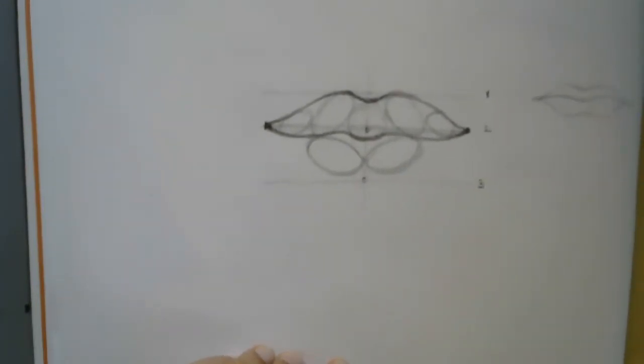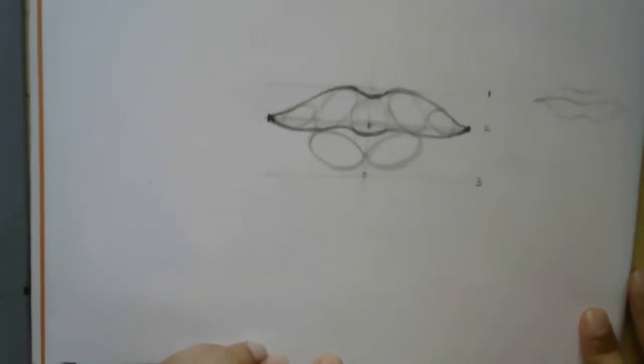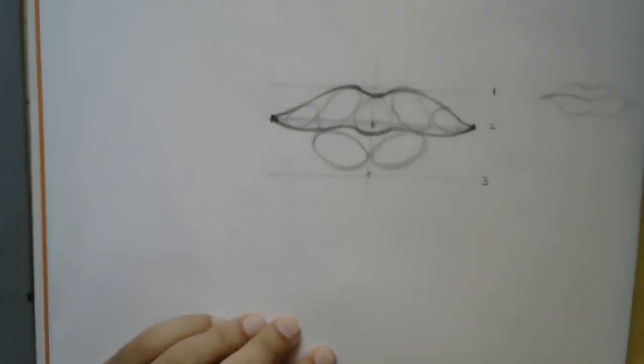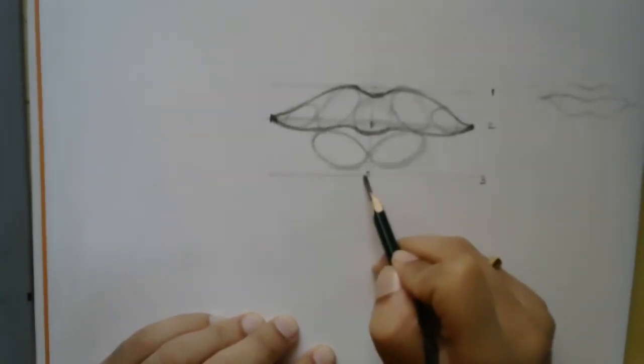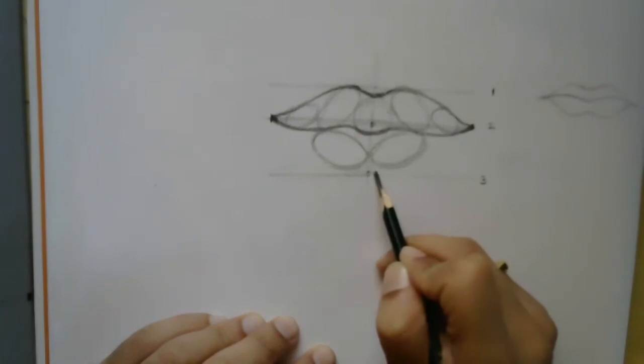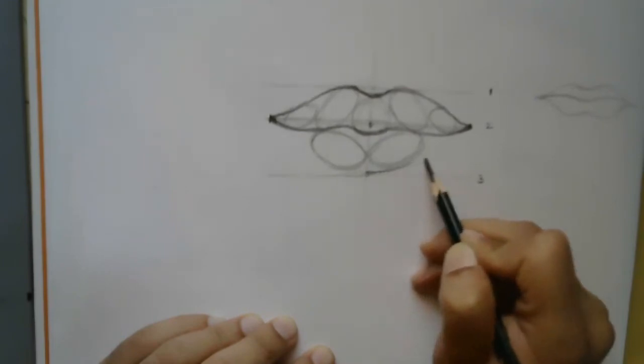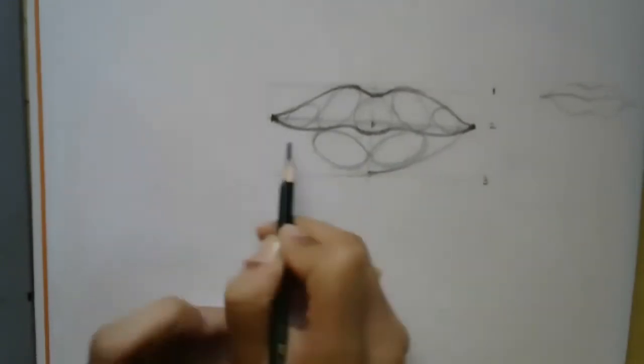Okay, I am drawing dark, but you can choose to draw light. I'm drawing dark so that it is visible. Okay, and next, same way here, you can draw a curve which is starting from this point and passing through this point and touching it here. And same on the other side.